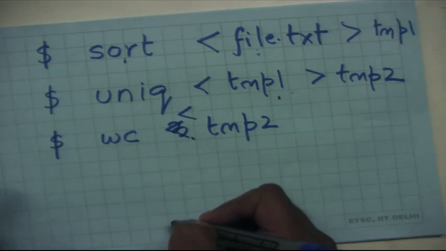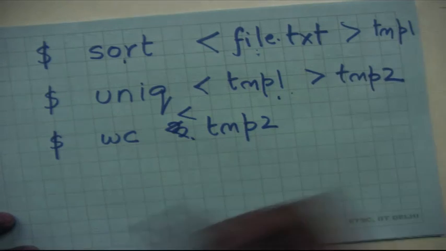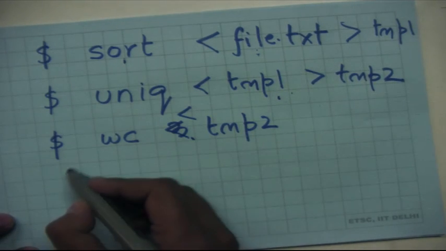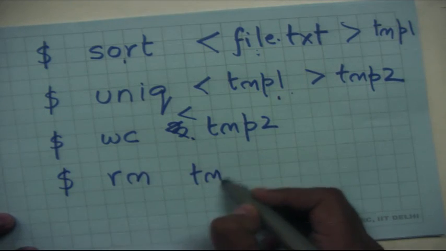Right? And so the combination of all these three commands is going to count the number of unique words in this file called file.txt. I'm going to first sort the file, find the unique elements, and I'm going to count the number of unique words. Of course, I've created 2 extra files in this process, so maybe the last thing I need to do is remove temp1 and temp2.